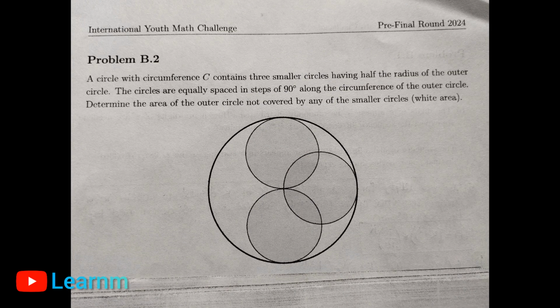Alright, so I got a question from what seems to be a math challenge, and the question looks interesting, right? A circle with circumference C contains three similar circles, okay, three smaller circles, wow, having half the radius of the outer circle. The circles are equally spaced in steps of 90 degrees along the circumference of the outer circle. Determine the area of the outer circle not covered by any of the smaller circles. Okay, that's the white area. Determine the white area. Alright, so let's try this question.